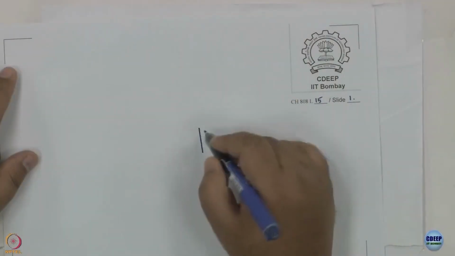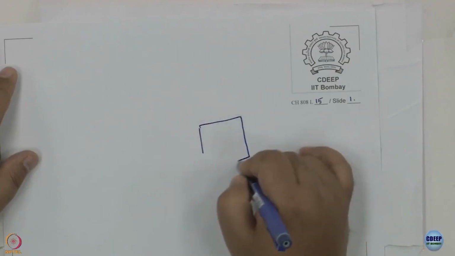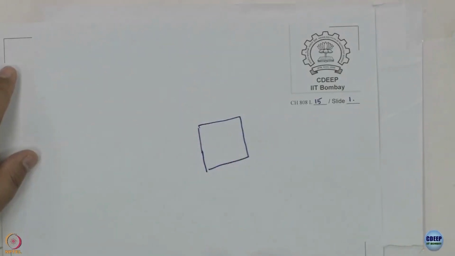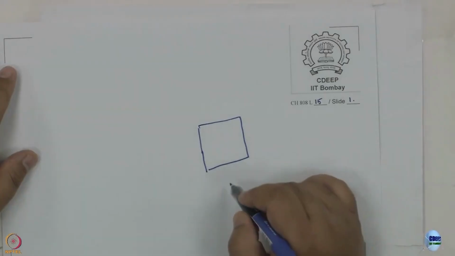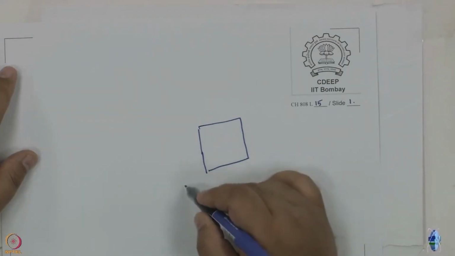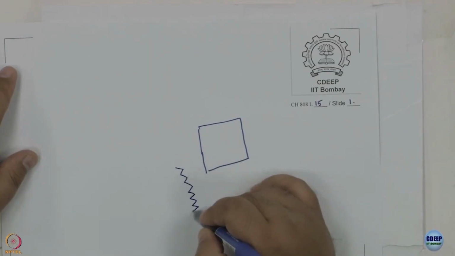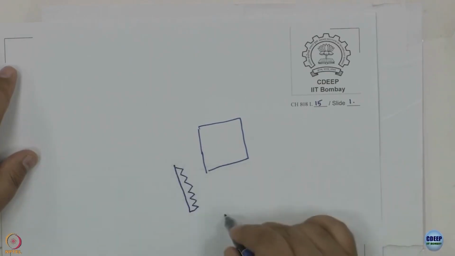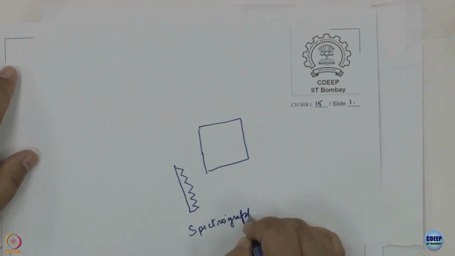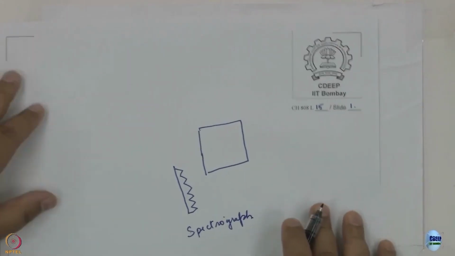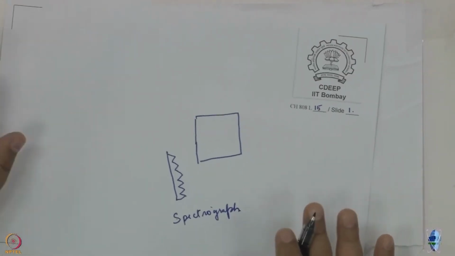Now, let us say this is my ICCD. And I couple it with a grating in front of it. Typically what you would use here is a spectrograph. A spectrograph is sort of like a monochromator with an input slit, but without an output slit.